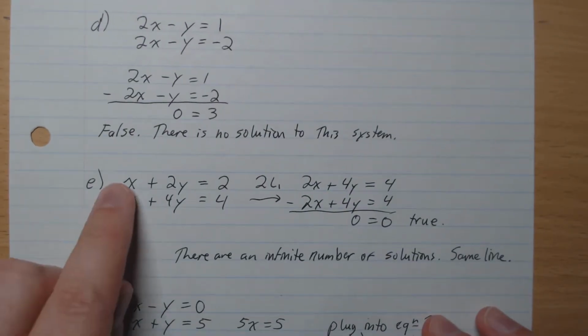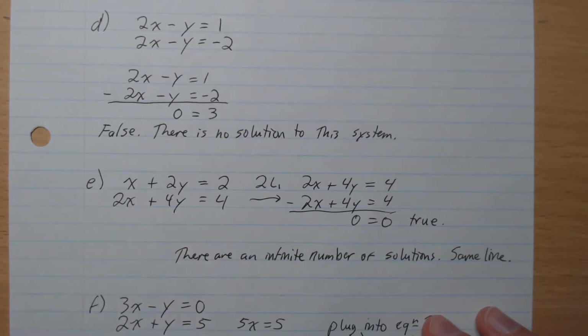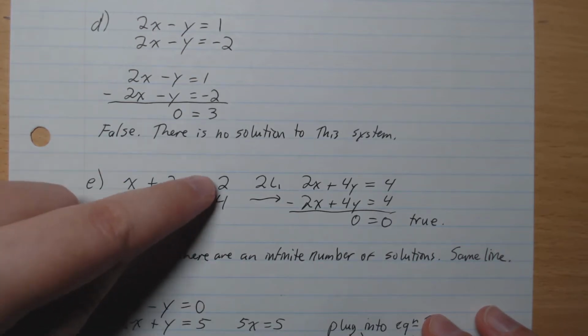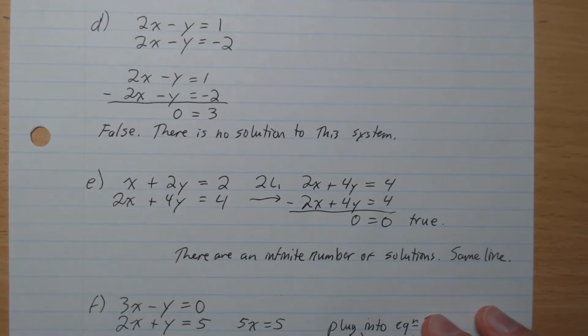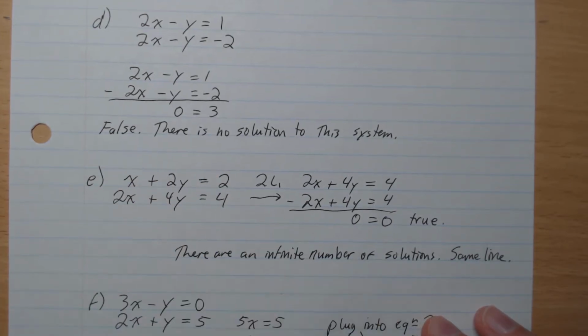Okay, E. x plus 2y equals 2, 2x plus 4y equals 4. You notice that we go times 2 everywhere, right? So they're the same thing. And so that's what we're going to do here. We're solving it by elimination, but even just by inspection, you can see, oh, they're the same line. But let's keep going by elimination.